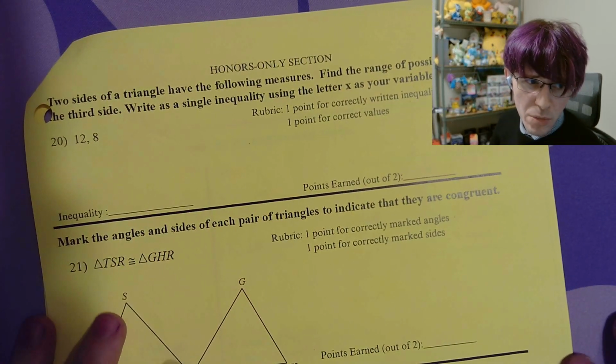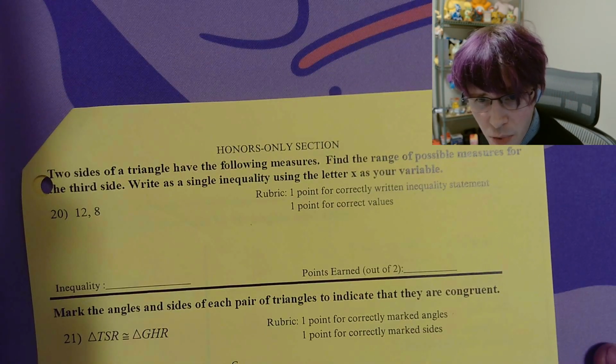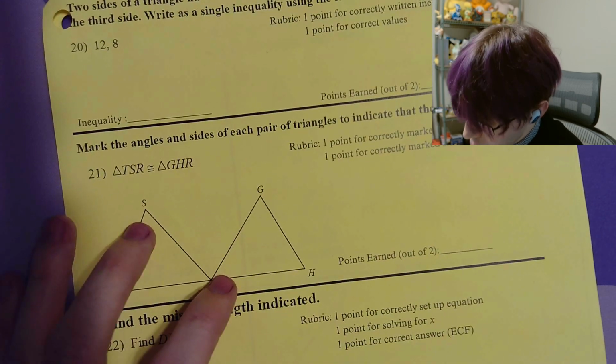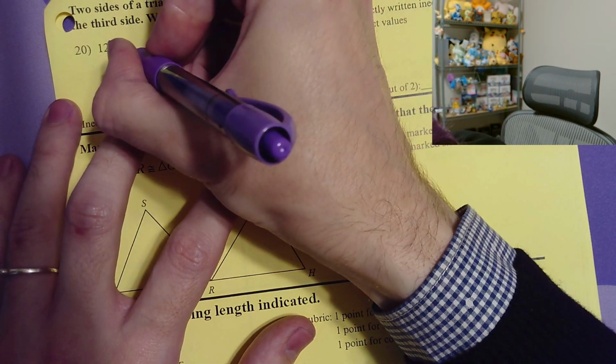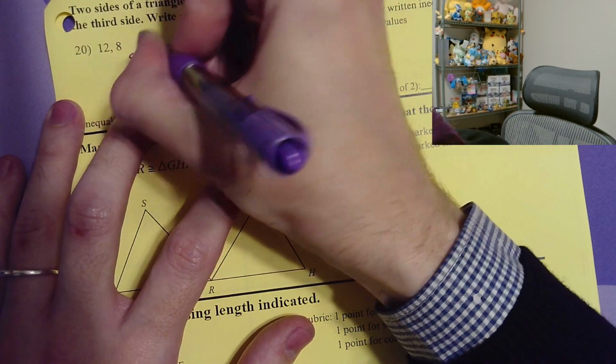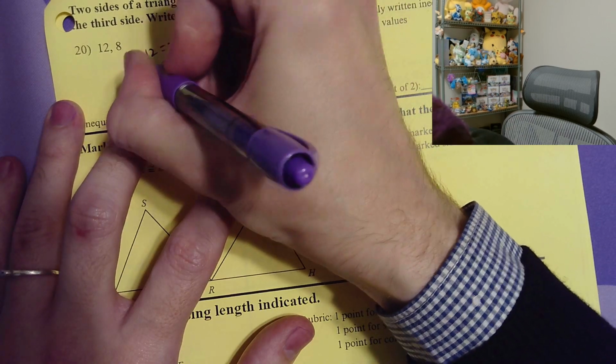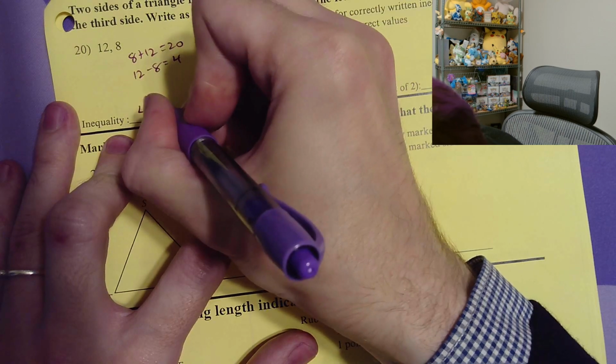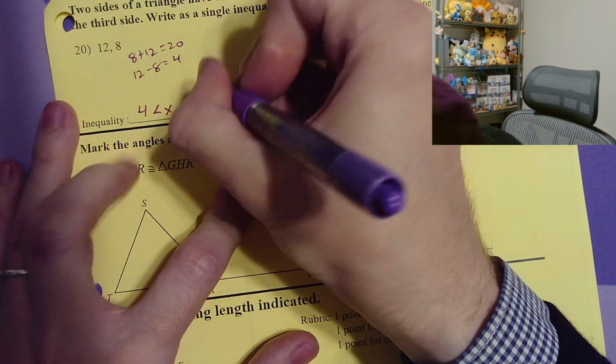Two sides of the following triangle measure given lengths. Find the range of possible values as a single inequality using the letter X as your variable. All you have to do in this question is add the two numbers together. 8 plus 12 gives you 20. And 12 minus 8 gives you 4. So 4 is less than X is less than 20. Boom.